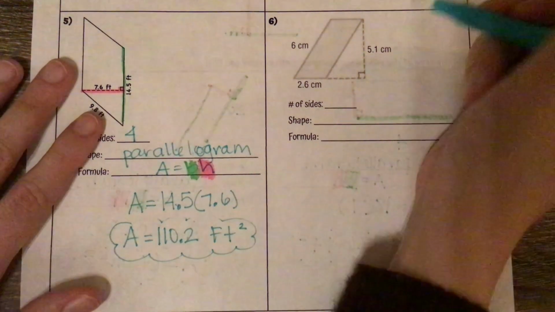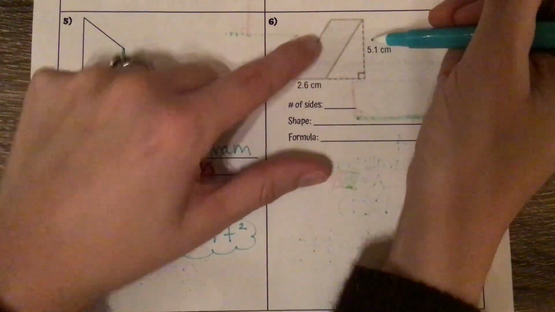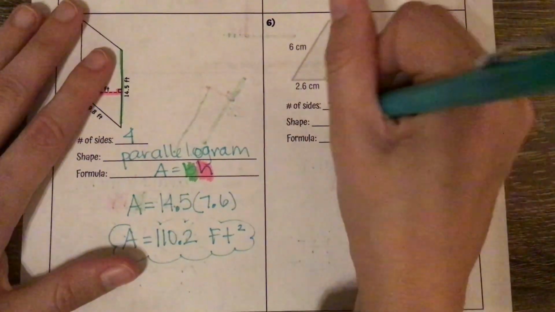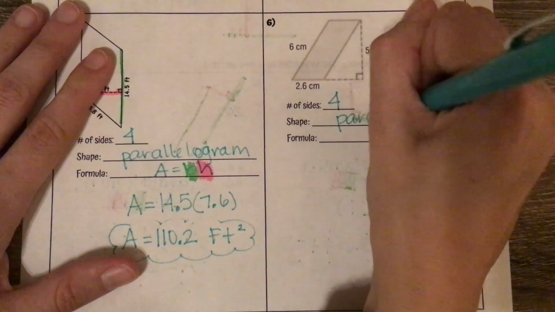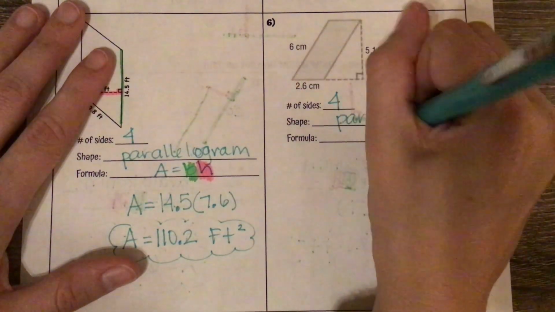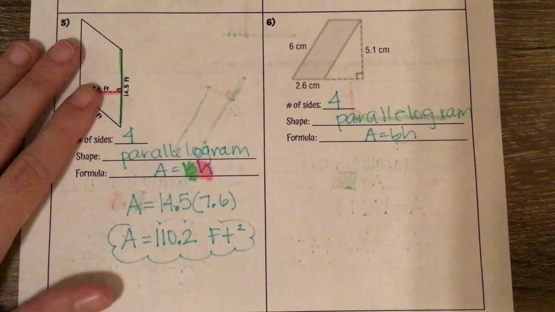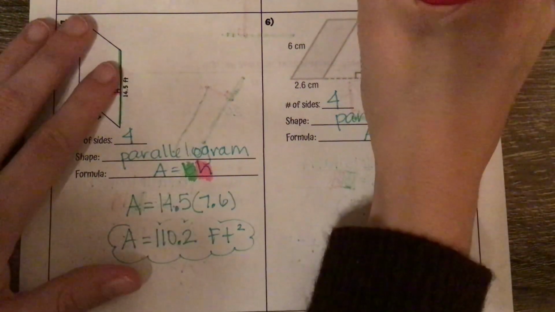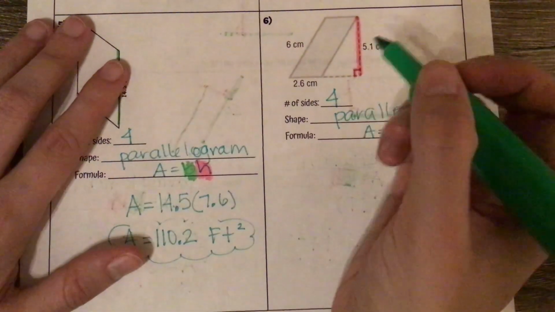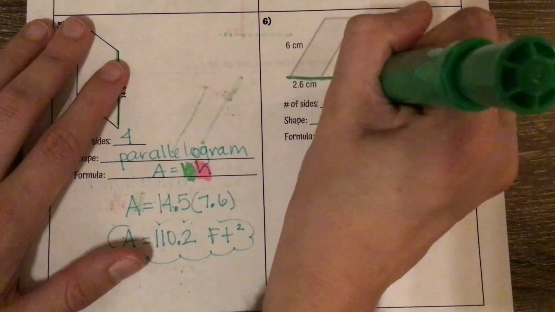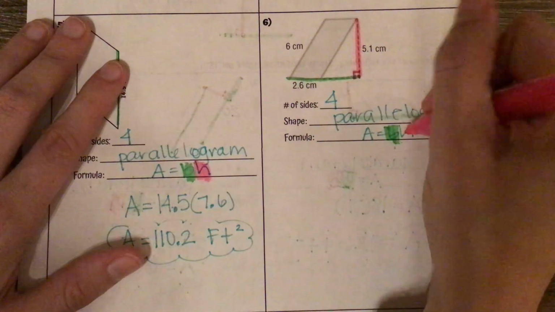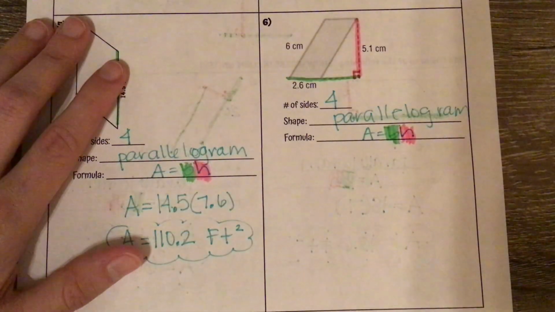Number 6, the number of sides. Again, we don't include these dotted lines. So 1, 2, 3, 4 sides. The opposite sides are parallel and congruent. So it is a parallelogram, which means the formula is A equals BH. First thing I look for is that dotted line to show us the perpendicular height. So I see that 90-degree symbol. The 90-degree symbol connects to this side length right here. So we highlighted our base in green, our height in pink.